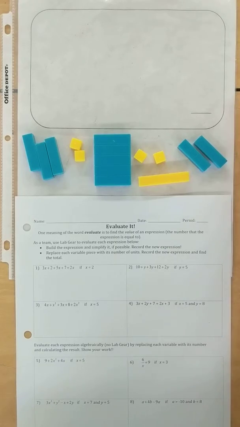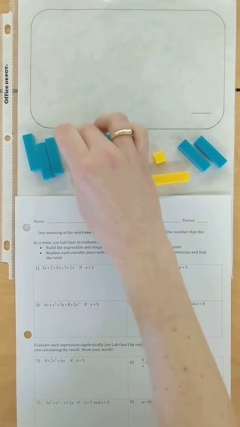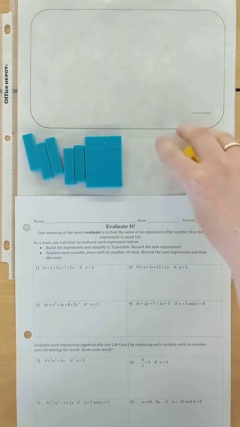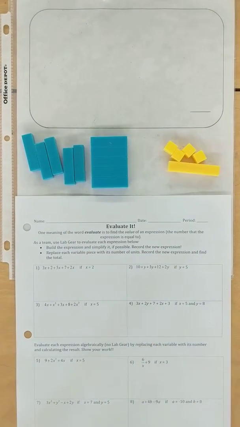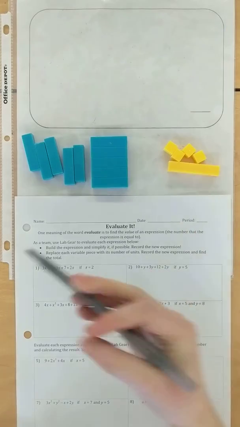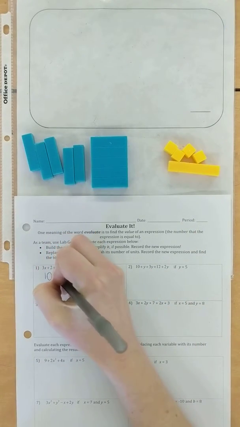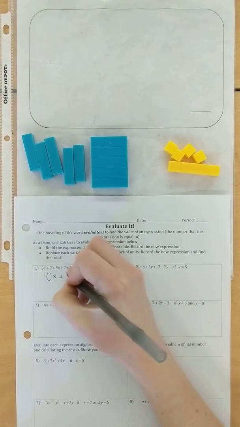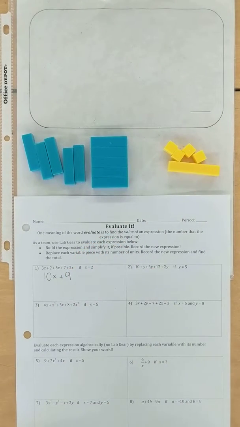And I can't use the subtraction property of equality because there aren't two different sides of an equation. So the only thing I can really do is combine like terms. I'm just gonna put all the x's together and all the ones together, and simplify this. 1, 2, 3, 4, 5, 6, 7, 8, 9, 10x, plus 5, 6, 7, 8, 9. Okay, so I recorded the new expression.